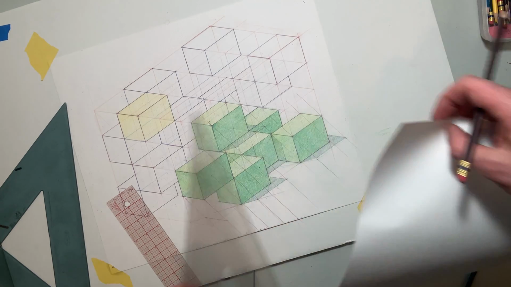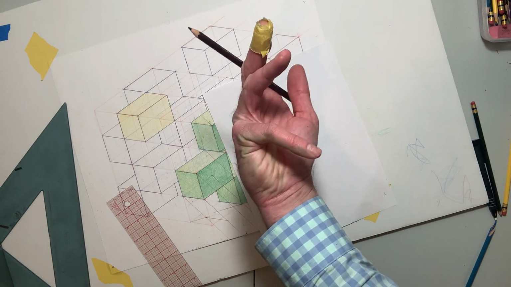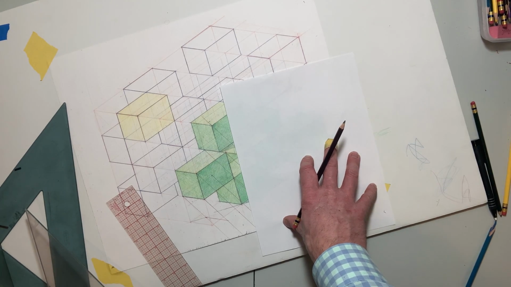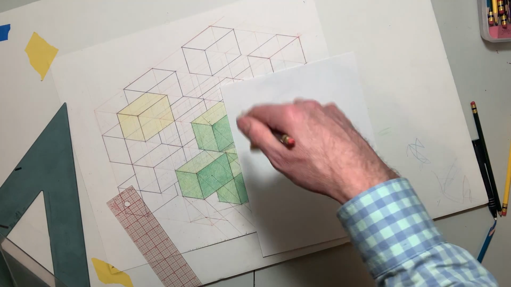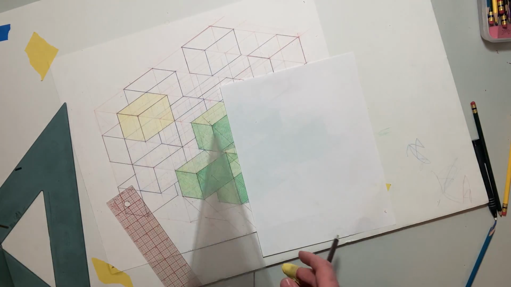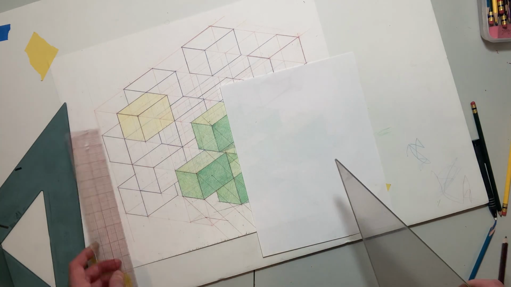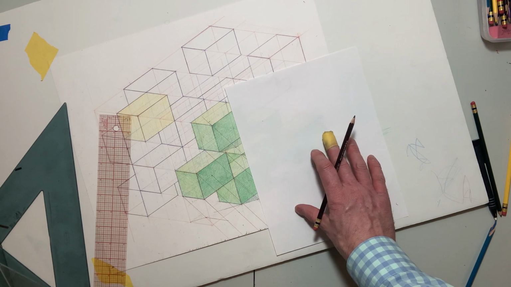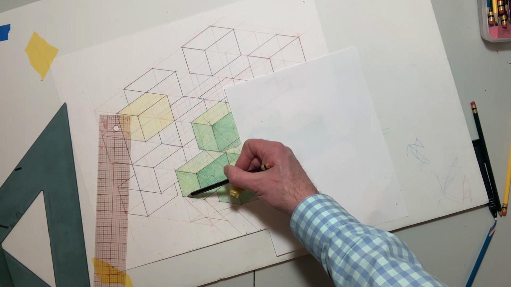I just noticed that my hand is really getting green. Look like Shrek. I don't want to smear my drawing with all the green, so I'm going to cover this and lean my hand against that.